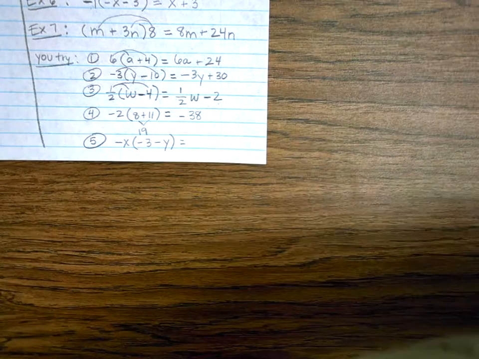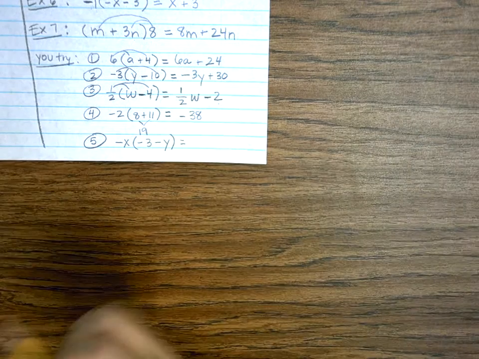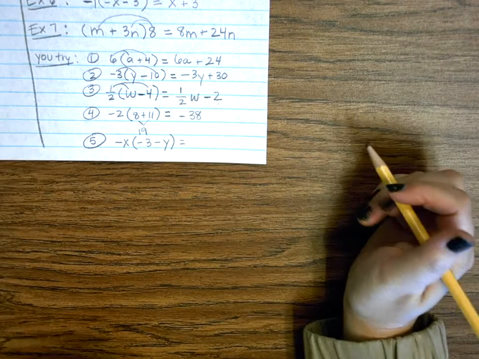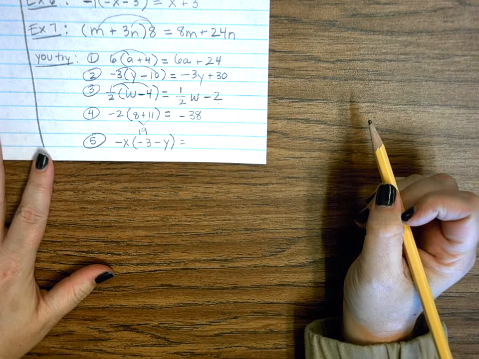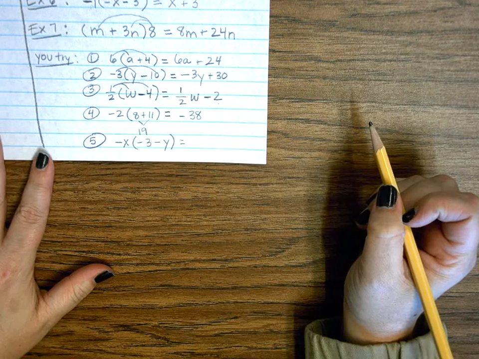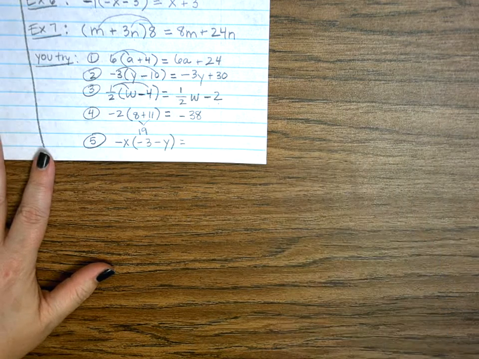I think like 6 people know. Okay, what is it, you guys? 3x plus minus y. Minus 3x. I didn't hear anybody say it right. So raise your hand if you think you know. What do you think it is?